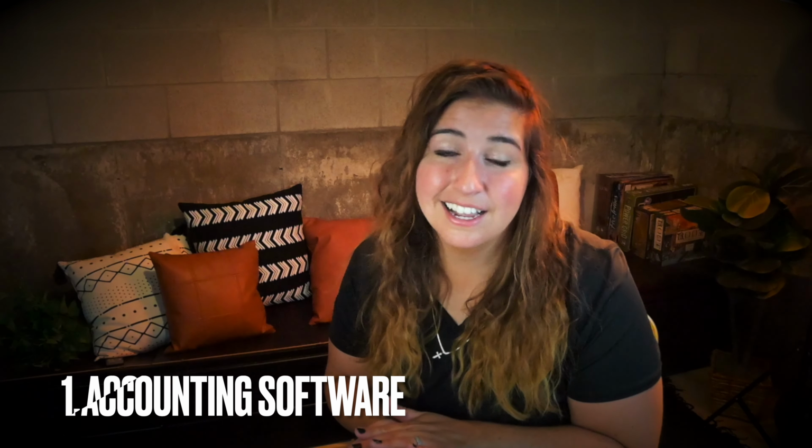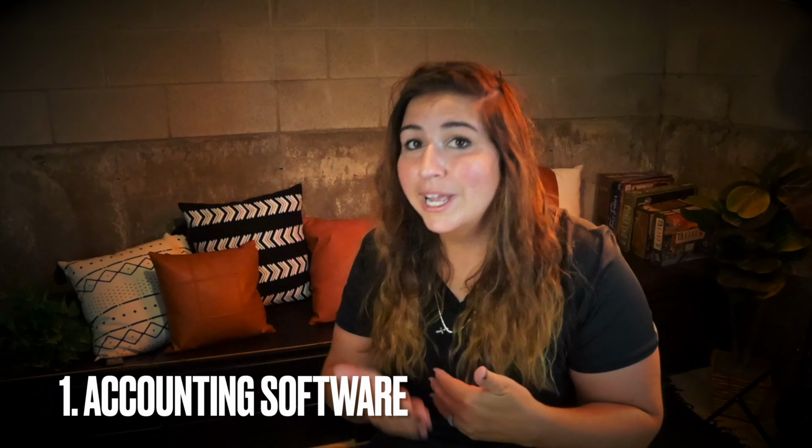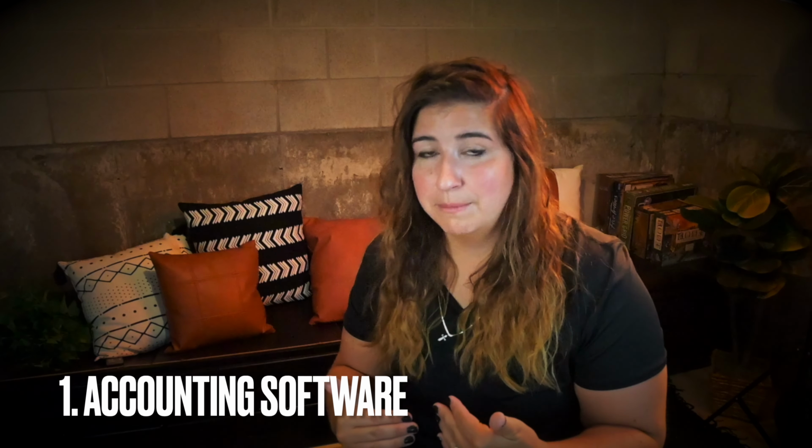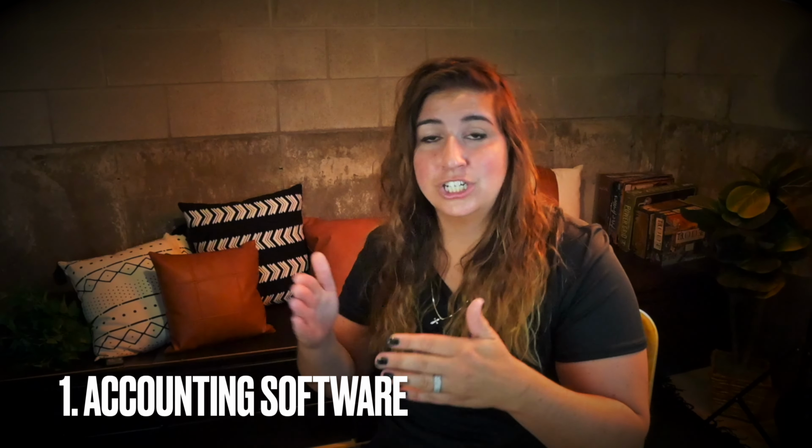Number one is basic accounting software. You could use QuickBooks or Wave to help you keep track of how much revenue is coming in and what percentages are being allocated to different parties. This is really going to help make sure that there's accuracy, that there's a clear record of the entire history of the allocations of revenues.